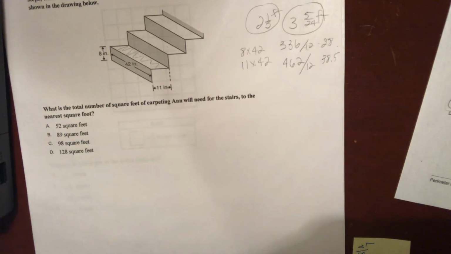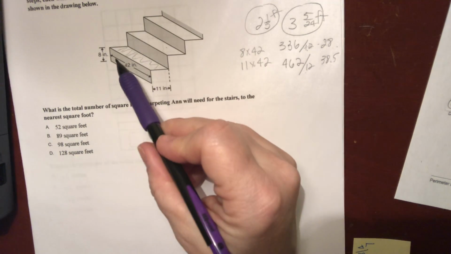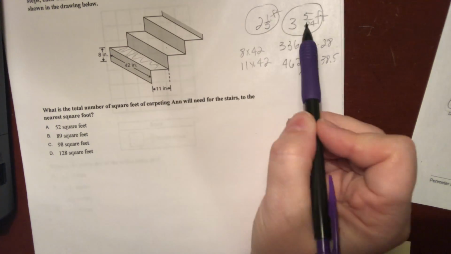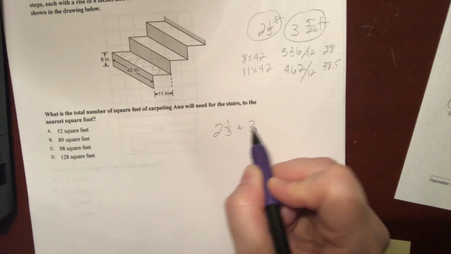So for each step, we're going to need that much fabric. This one right here, the 336, is the front of the step. This 3 and 5/24 is the top of the step. So these added together will be one step of fabric.